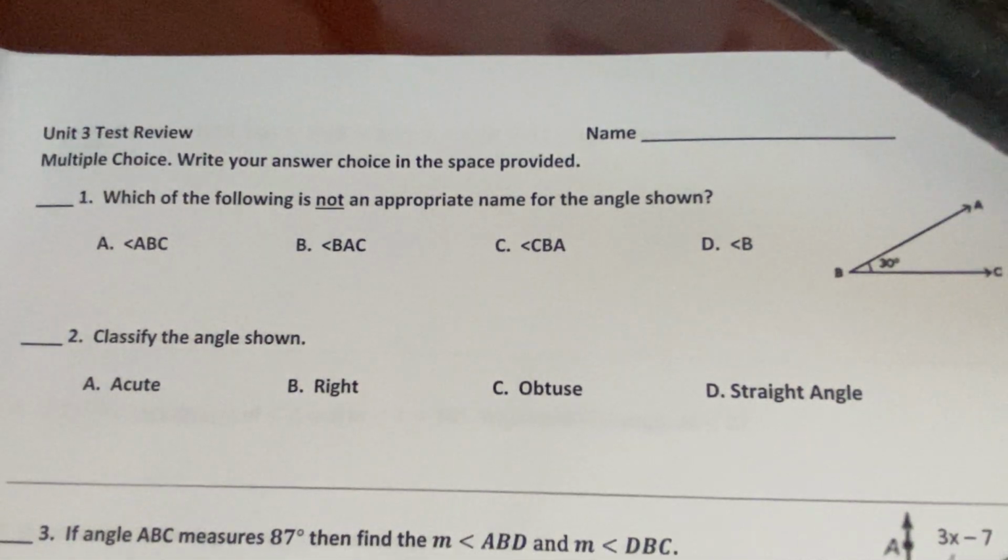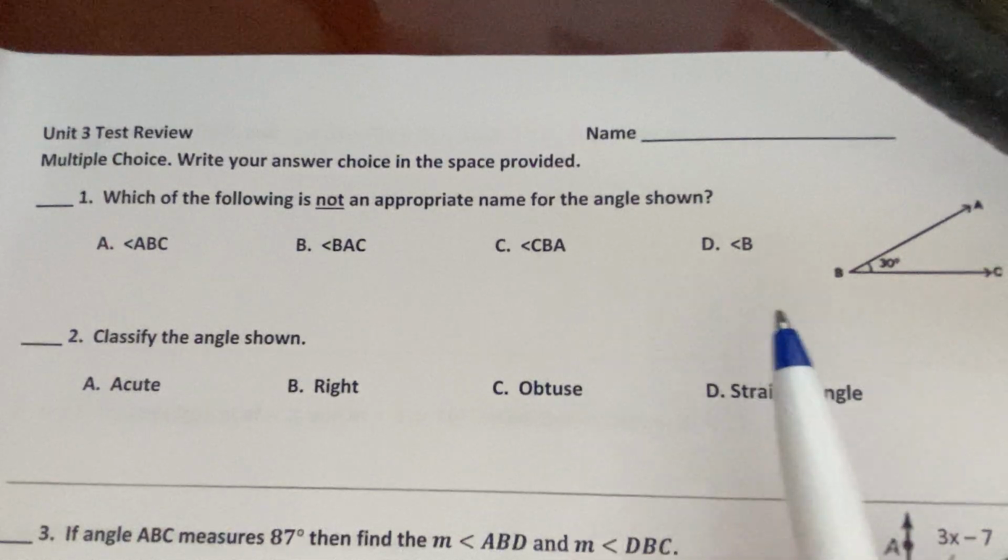All right, so here is the Unit 3 test review. So hopefully you've already worked through these problems. If you haven't, work through the problems first and then go over the answers so it's most beneficial for you, okay? Which of the following is not an appropriate name for the angle shown?